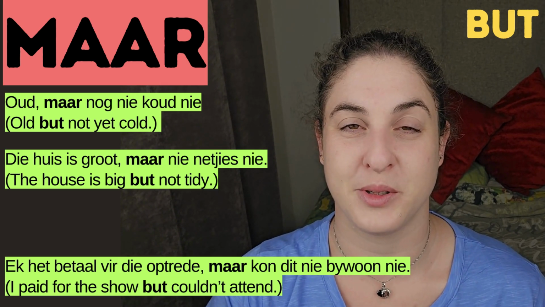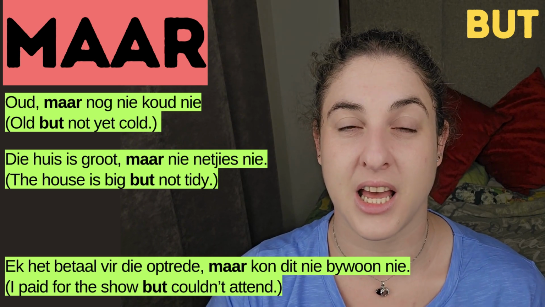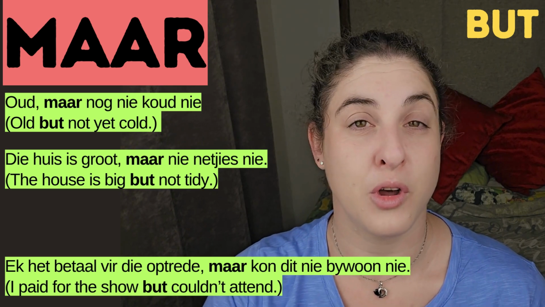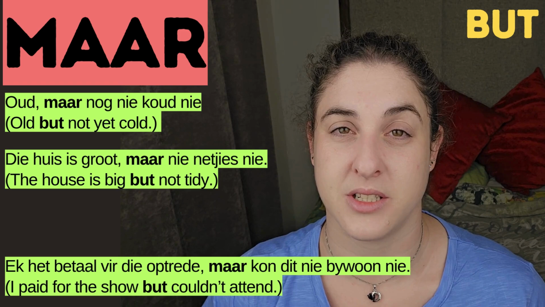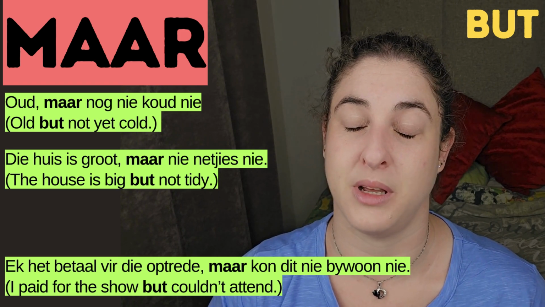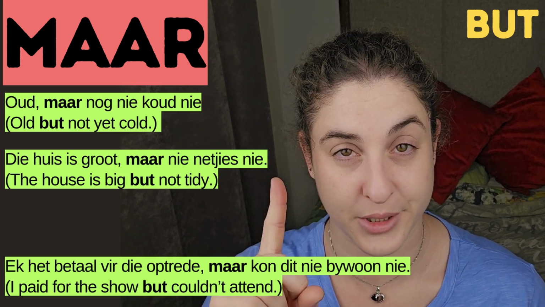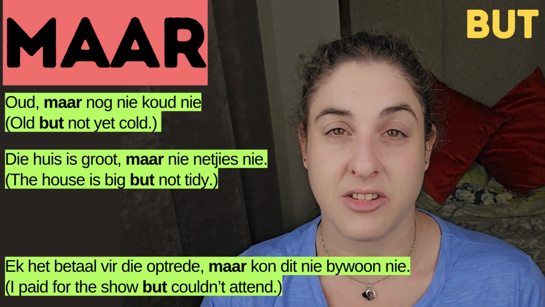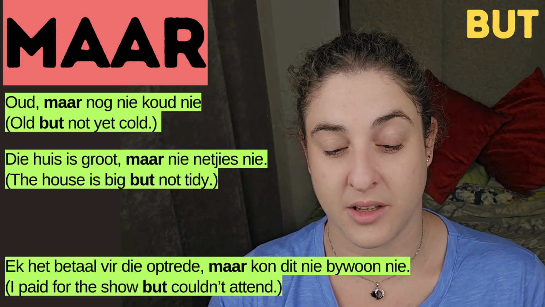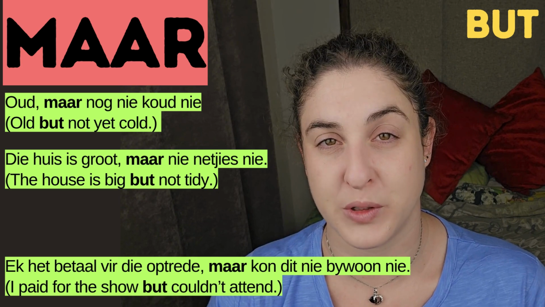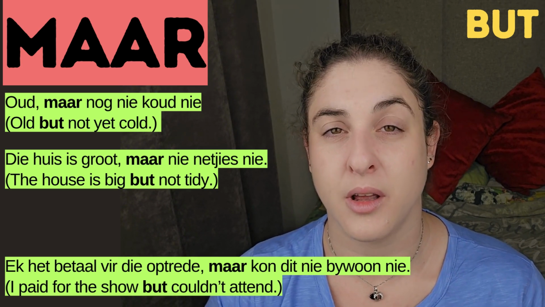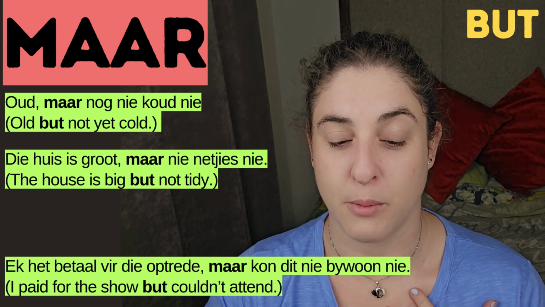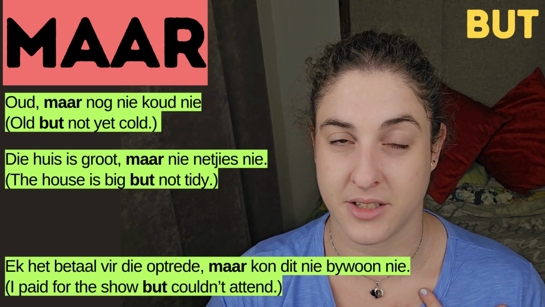This last example is somewhat interesting in that you can change it from the way it is now, from not having two independent clauses to having two independent clauses with just one word. And I'll show you how now. Ek het betaal vir die optrede, maar kon dit nie bywoon nie. I paid for the show, but couldn't attend.